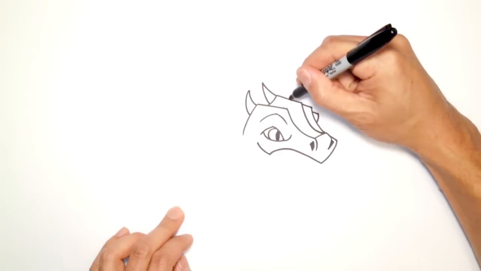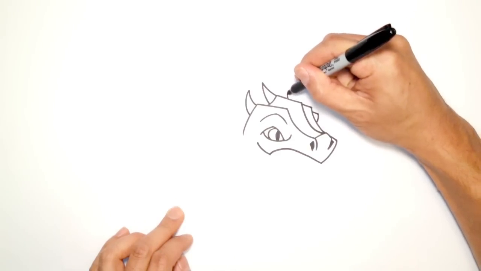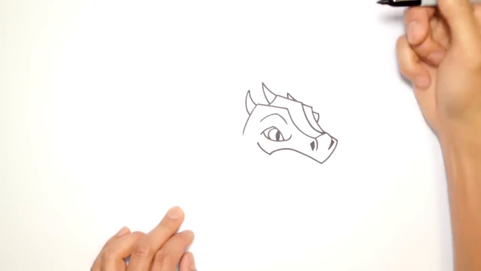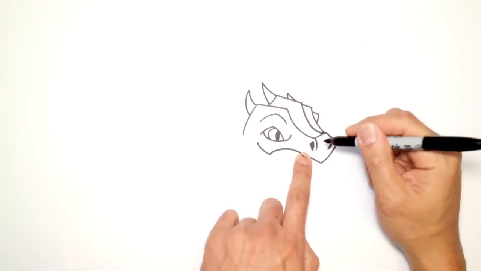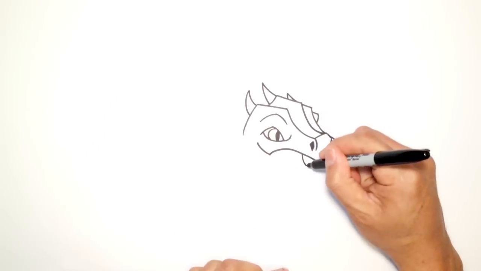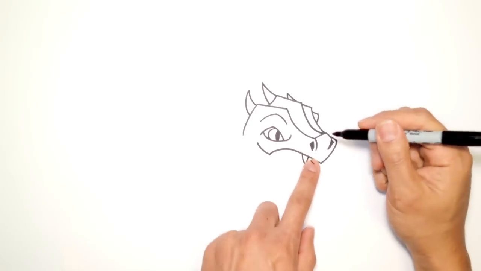And then here you'll see just a little bit of the back side, so I'm just going to do a curve up like this, and then curve that back down. Alright, now he's got a couple teeth, so right about here under this nostril, I'm going to draw a curve going forward, and then tapering back out.